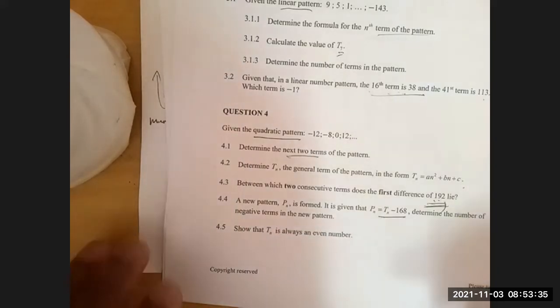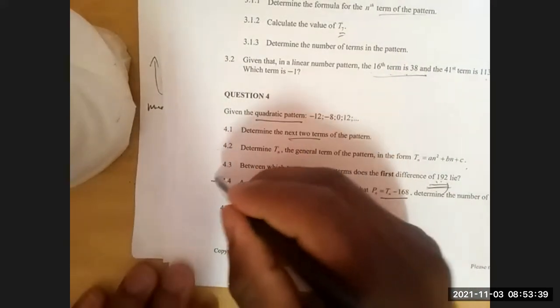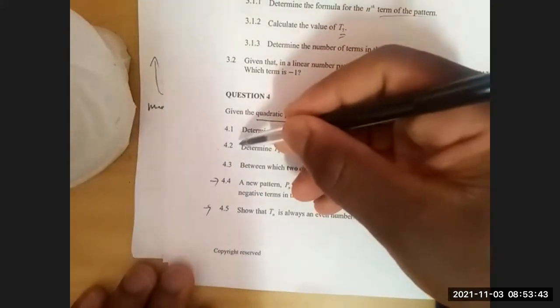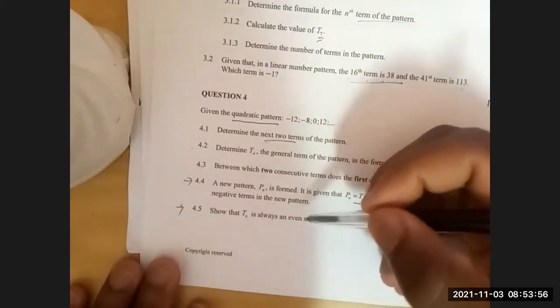We are now left with 4.5. What does it say? You see, 4.4 and 4.5 are application questions. 4.1, 4.2, 4.3 are questions that everyone can get. 4.4 and 4.5 are application questions, hence the number of marks are so much. So show that Tn is always an even number. So you have to show that Tn is always an even number, right?